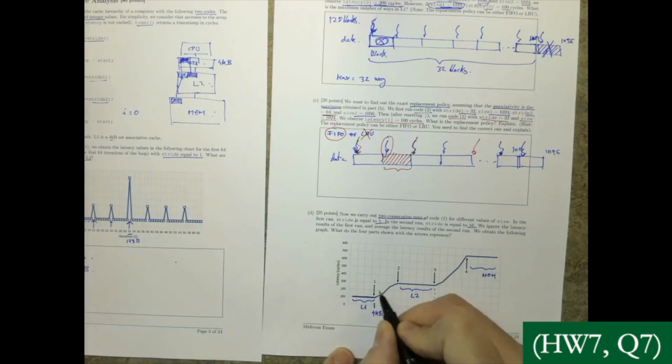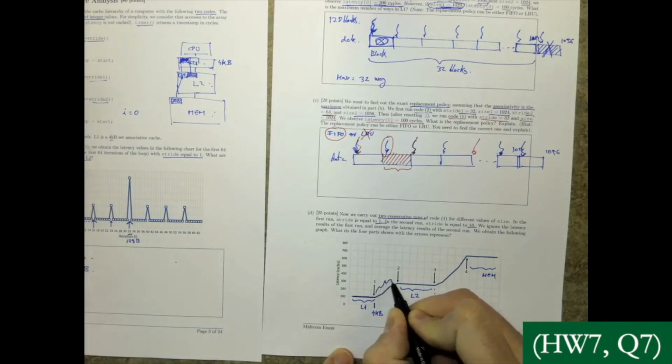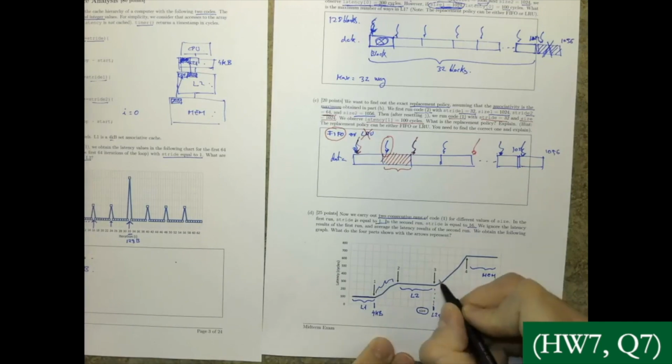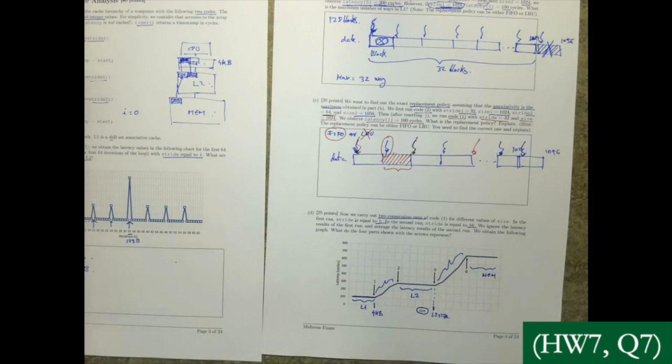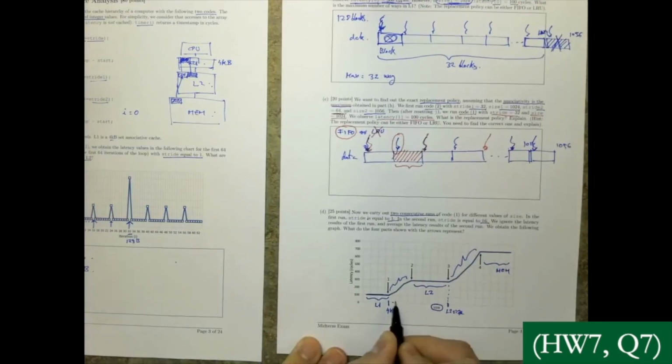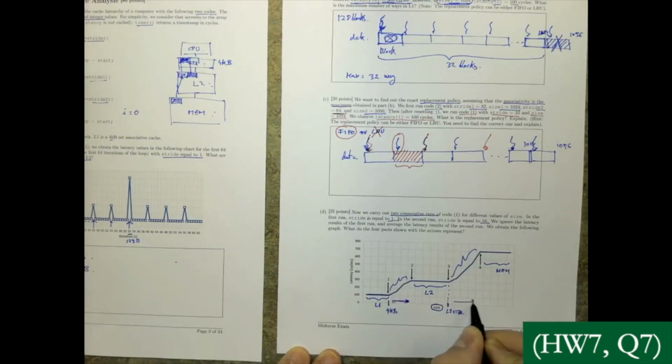And in these parts between arrow 1 and arrow 2 and between arrow 3 and arrow 4, what happens is that some cache blocks hit. So we have hits for some cache blocks. We have misses for other cache blocks. That is also related to the replacement policy that we are using. And the larger the array, the more cache misses that we have in L1 or in L2.